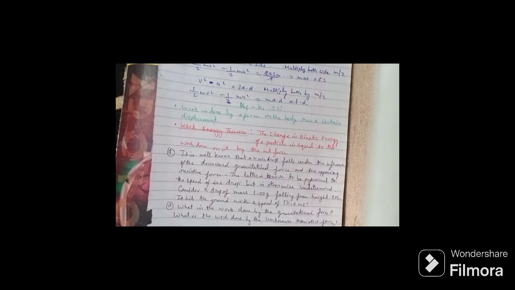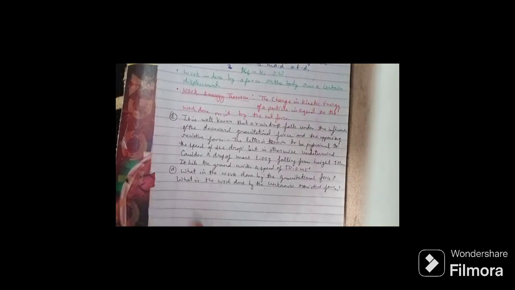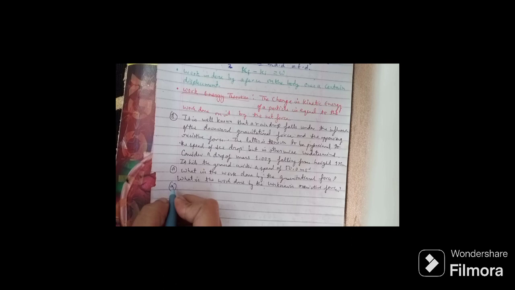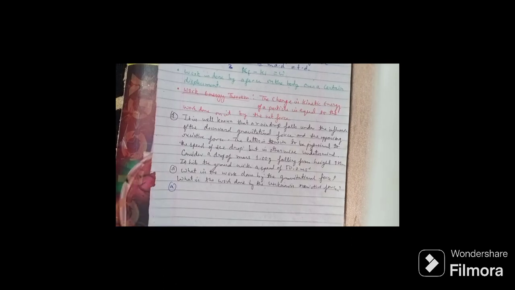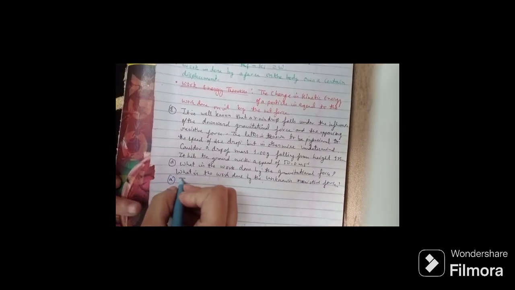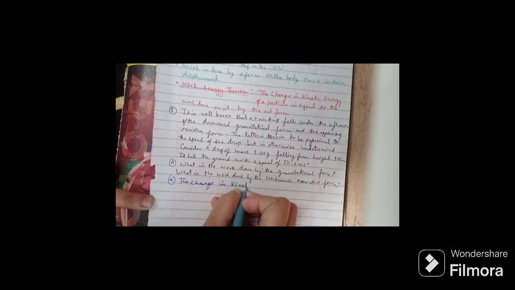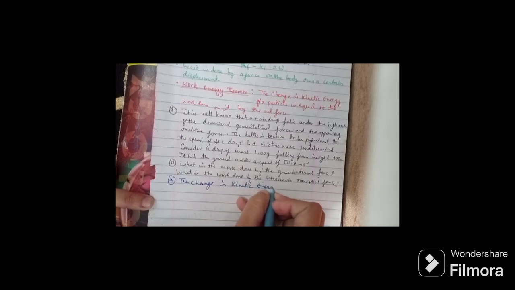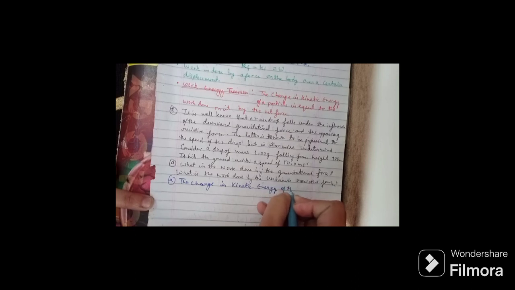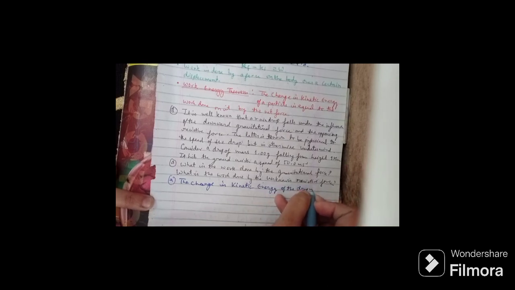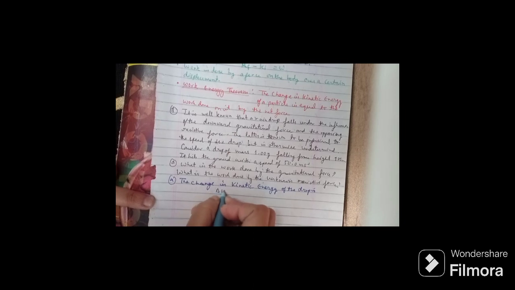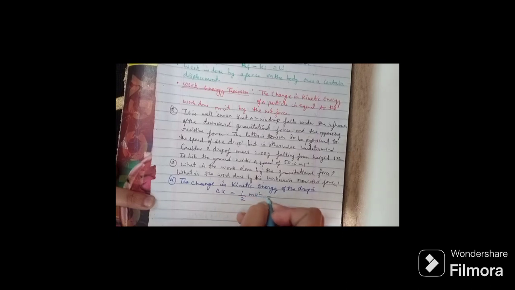For the first one, the change in kinetic energy of the drop is delta K, half mv squared, minus 0.